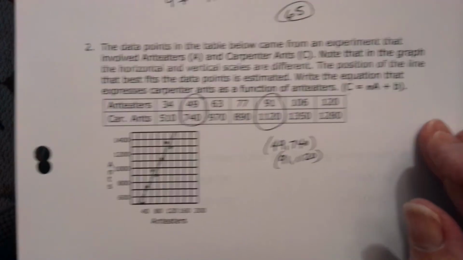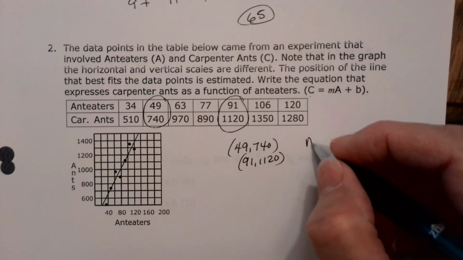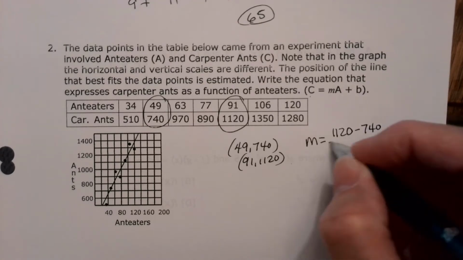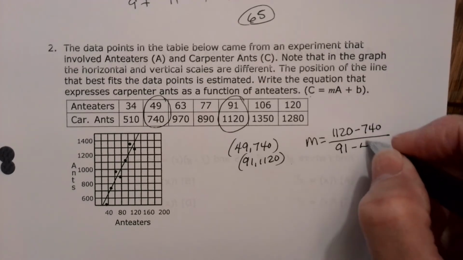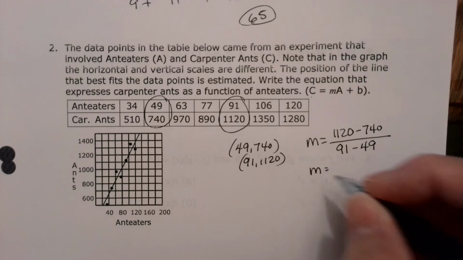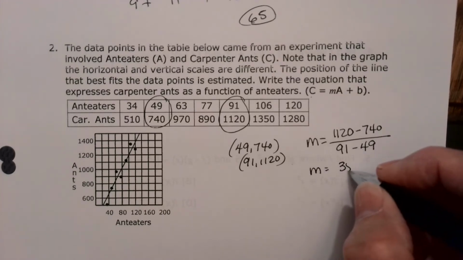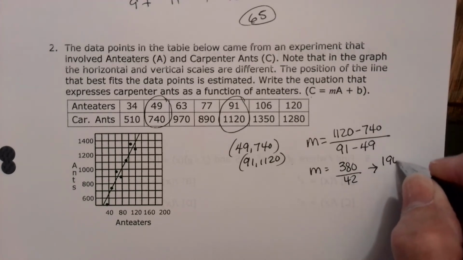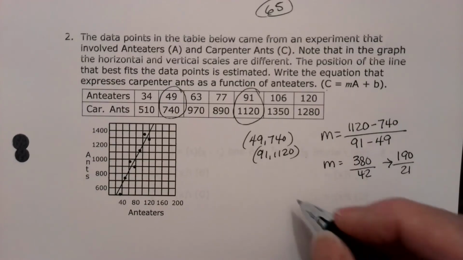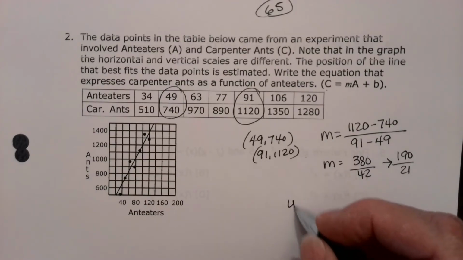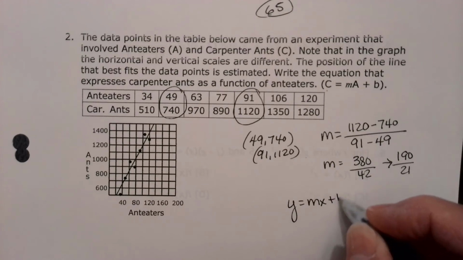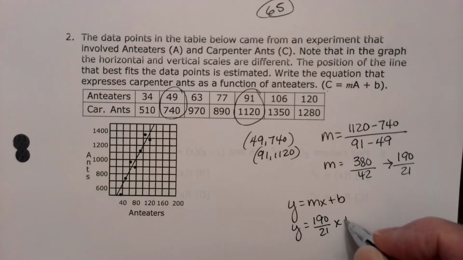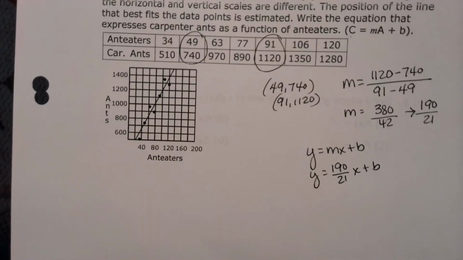I'm finding the equation of the line. The first thing I do, slope. Using the slope formula, second y minus the first y over second x minus the first x. When you do that, you get 380 over 42. That will simplify to 190 over 21. So now I have, and you can use y equals mx plus b for right now, because I know you're more familiar with that. So that goes in for your m. Now we'll fix that before we have our final answer, but while you're doing your work, it's fine.